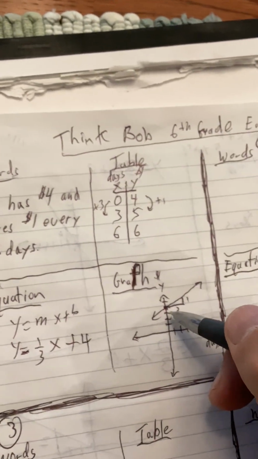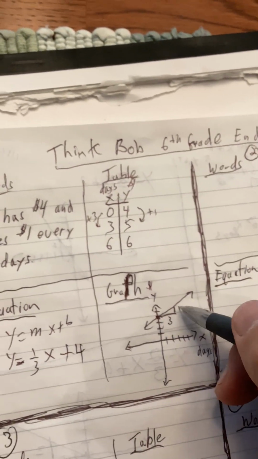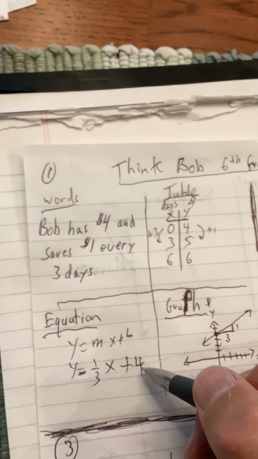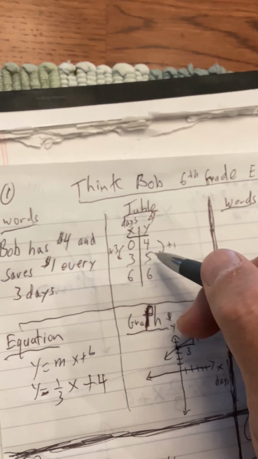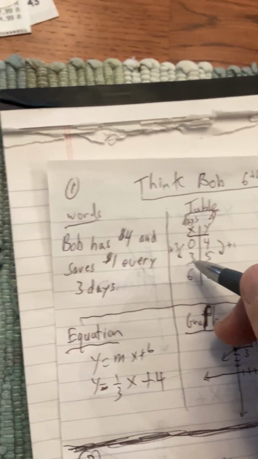Bob has $4 and he saves $1 every 3 days. There it is. There's number 1. Number 2.